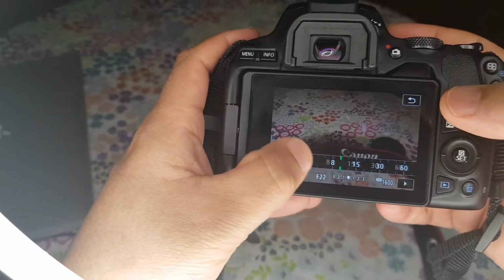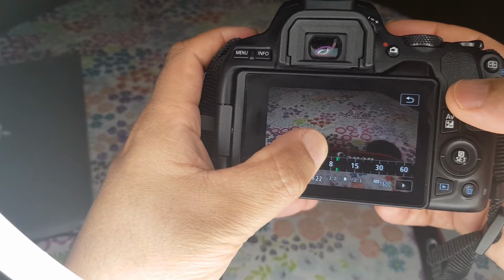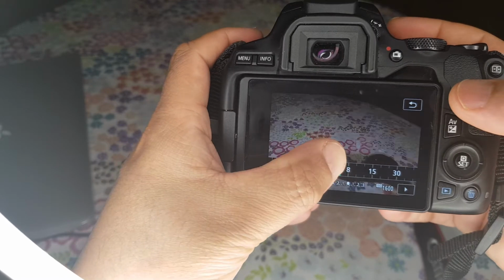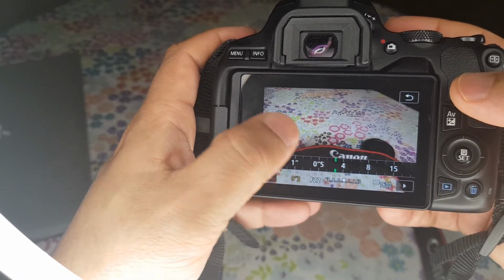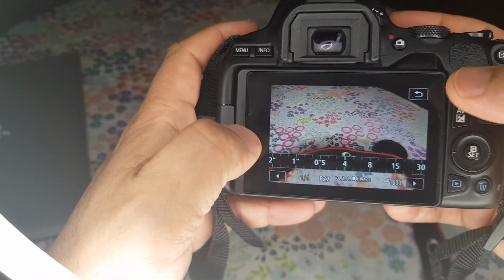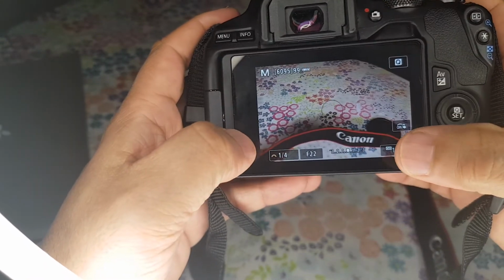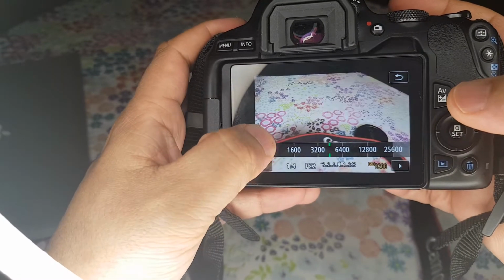My f-stop is my aperture. Again, if I increase and decrease, I can clearly see a visual. I might put it on 4. That's on 4 now. And my ISO, if I click on that button, I can take it all the way.